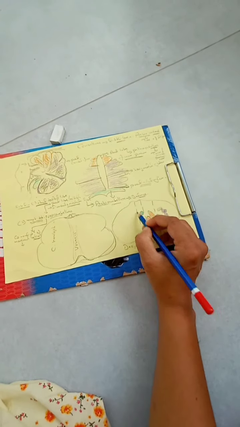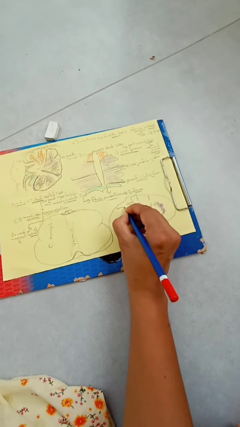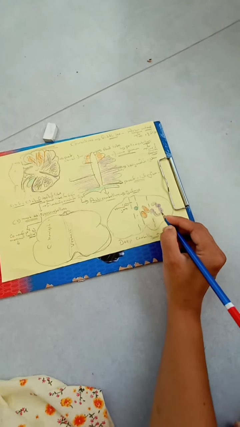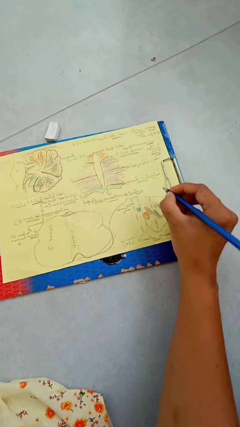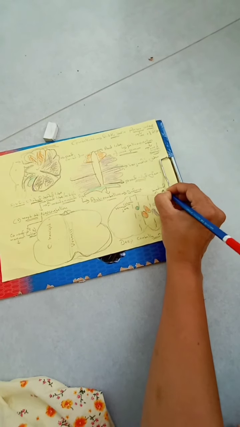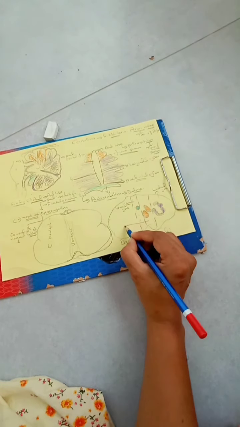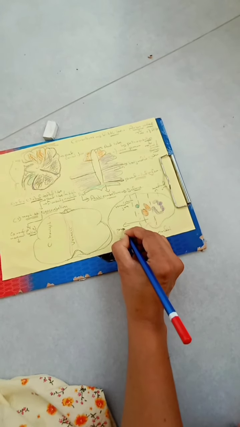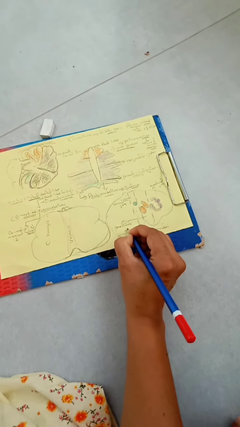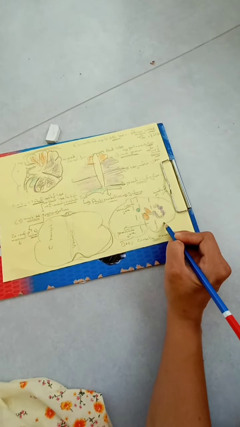The one related to the worm we call the vermal zone. The one in the lateral hemisphere we call the lateral zone. Between these two, this portion we call the paravermal zone. Vermal zone, paravermal zone, lateral zone.